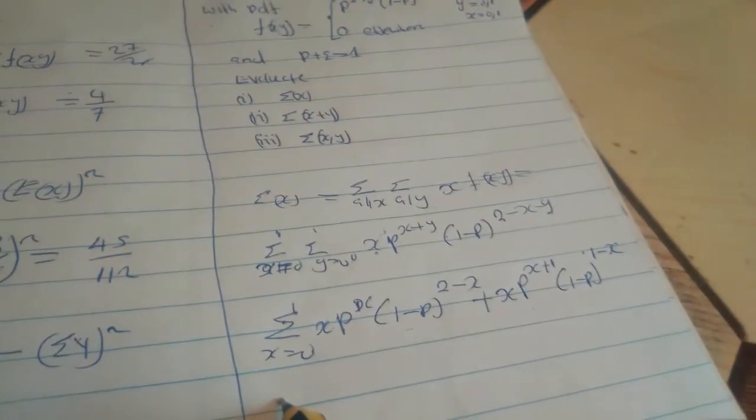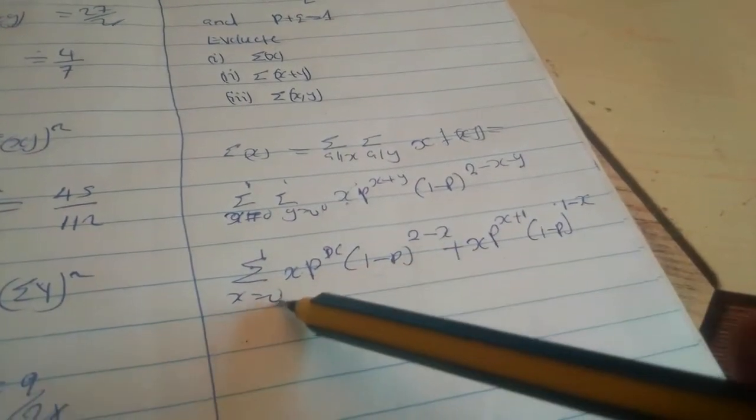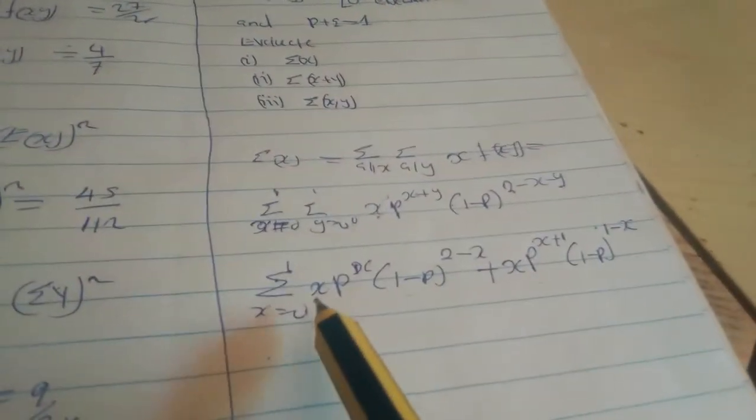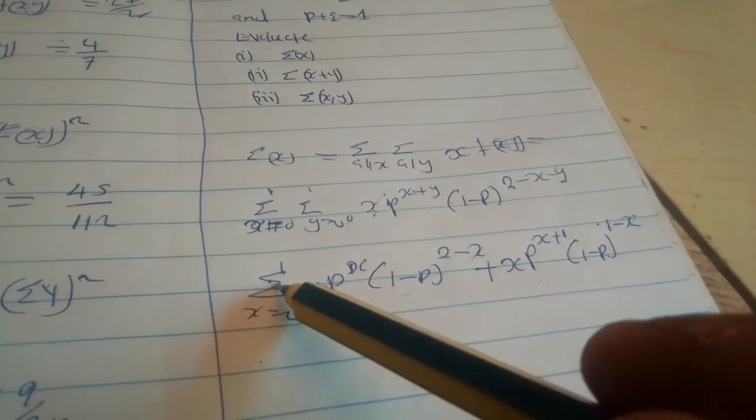So for this one, when we substitute x with 0, the whole of it becomes 0, so we substitute with 1.